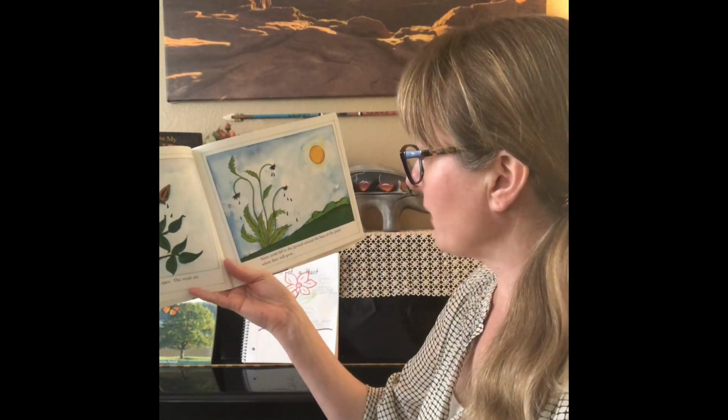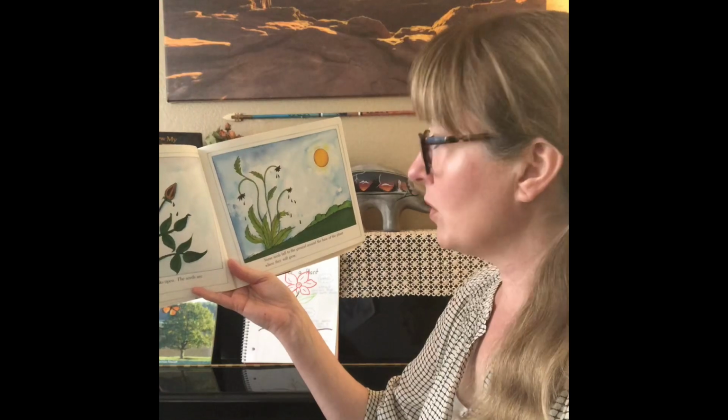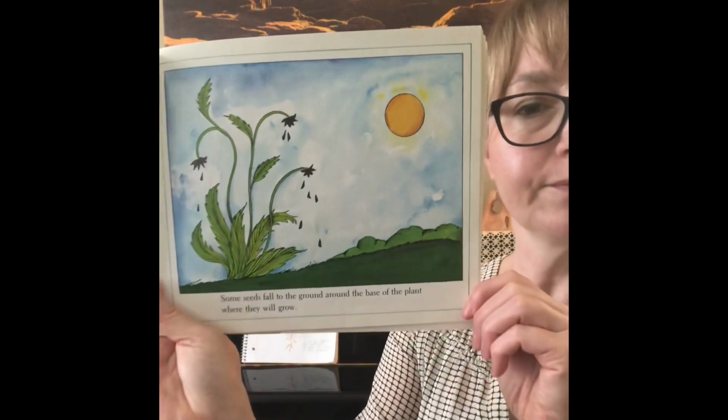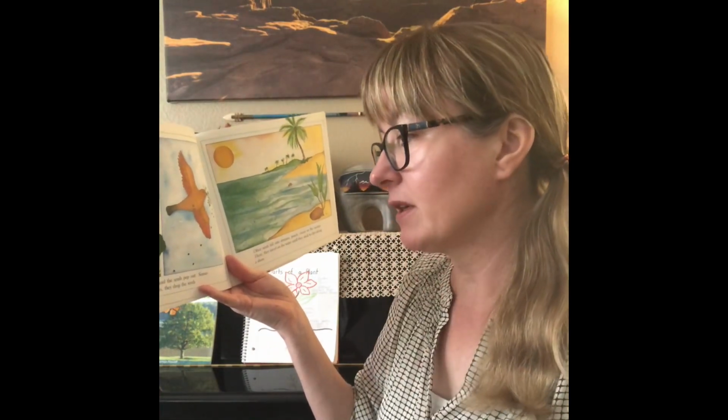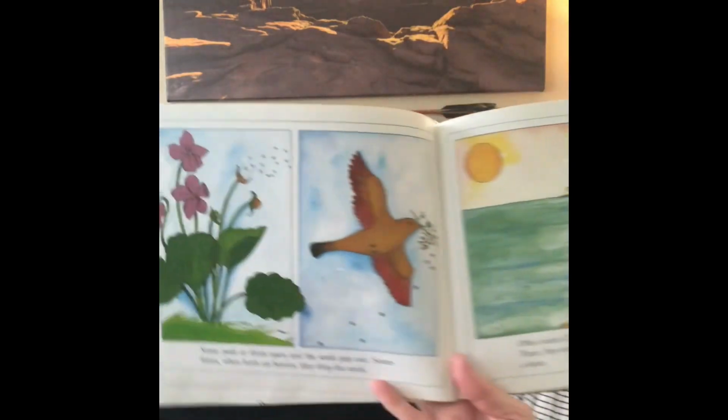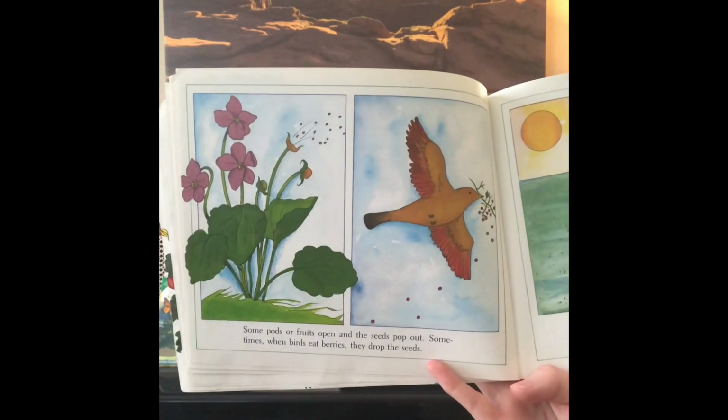Some seeds fall to the ground around the base of the plant, where they will grow. Some pods or fruits open and the seeds pop out. Sometimes, when birds eat berries, they drop the seeds. Other seeds fall into streams, ponds, rivers, or the ocean. We've learned about that already. There they travel on the water until they stick to dirt along the shore.